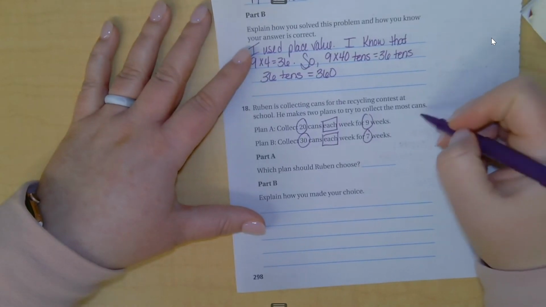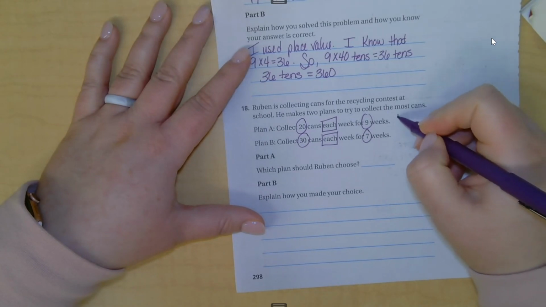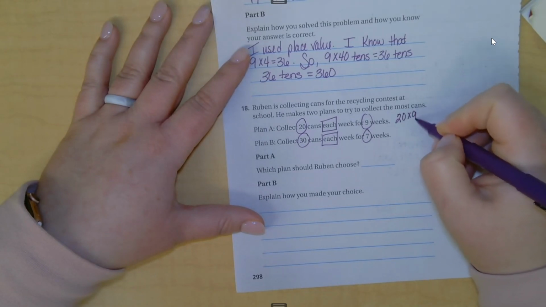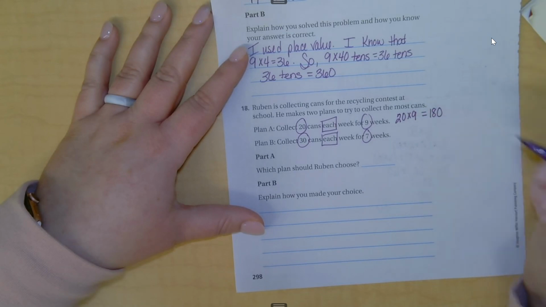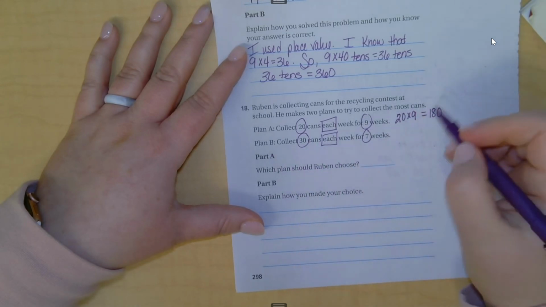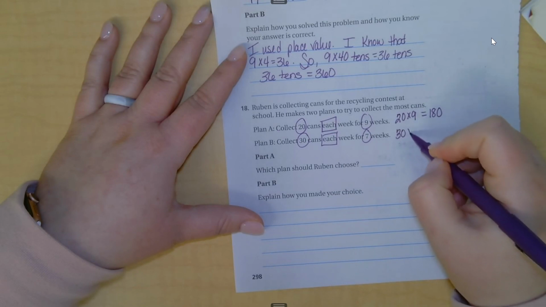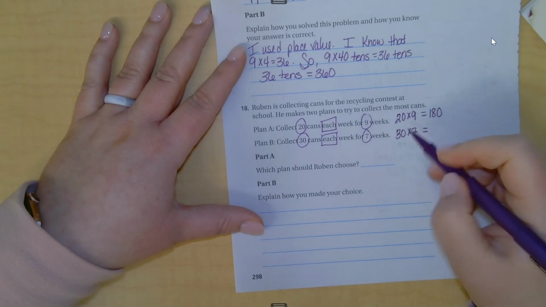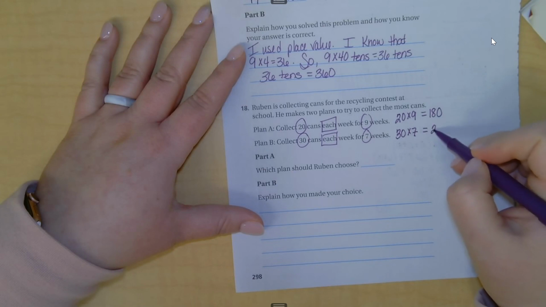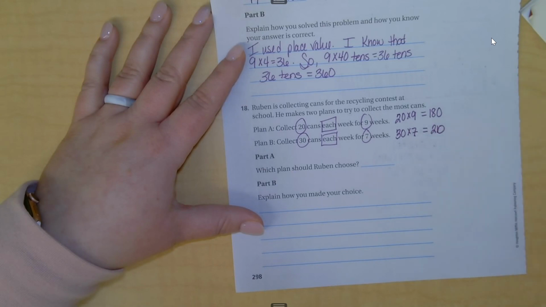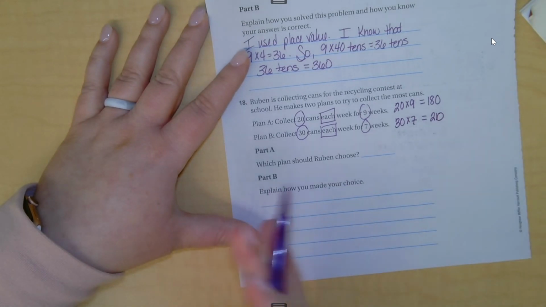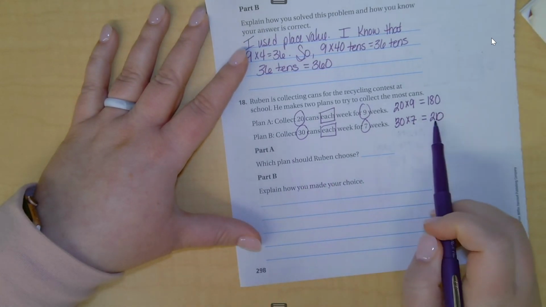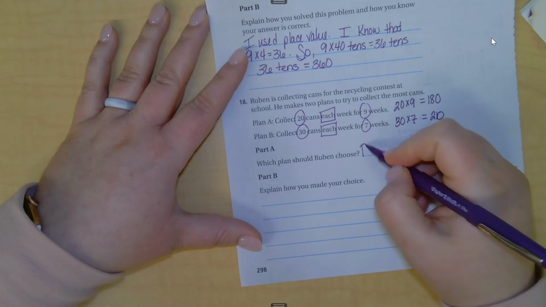Let's solve. So plan A would be 20 times 9. And I know 2 times 9 is 18. I put my 0 back. Plan B would be 30 times 7. And I know 3 times 7 is 21. Then put your 0 back. So 180, 210. He wants to collect the most cans, so it's obvious that he should choose Plan B.